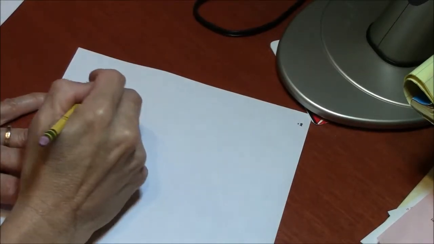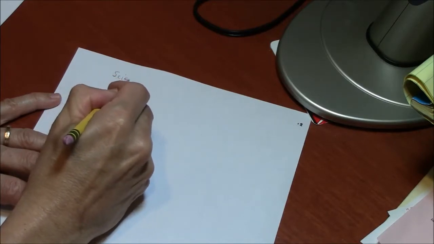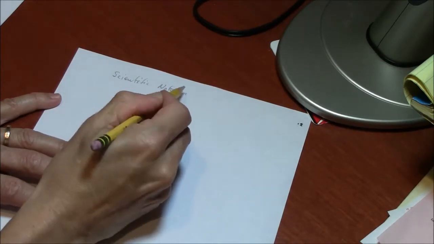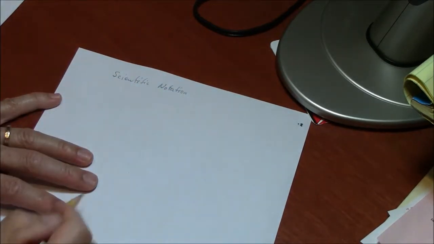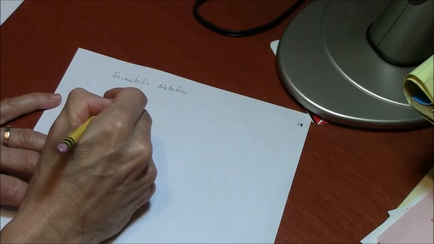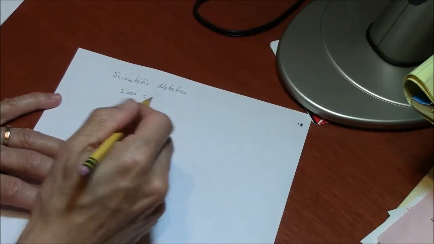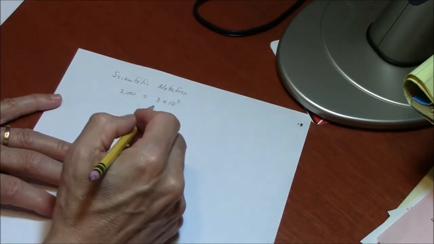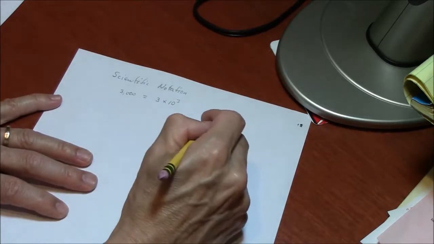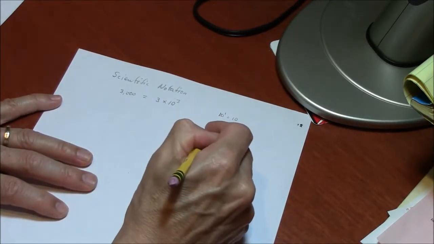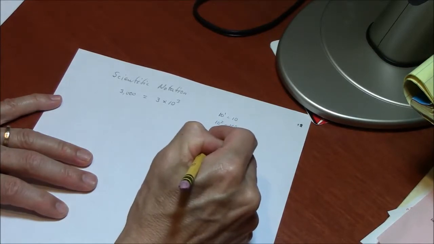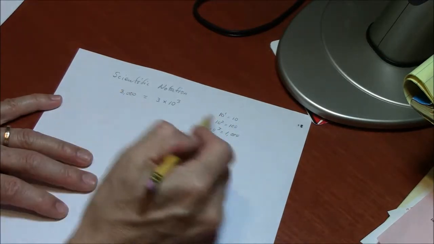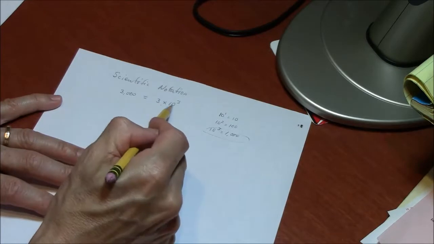Let me first introduce the concept of scientific notation. You are trying to represent very large and very small numbers using powers of 10. So for example, I could write 3,000, which would be easily understood, or I could write 3 times 10 to the third power. In order to do this well, you have to understand 10 to the first is 10, 10 to the second is 100, 10 to the third is 1,000. So these are powers of 10. If I have 3,000, I have 3 of these. I have 3 times 10 to the third power.